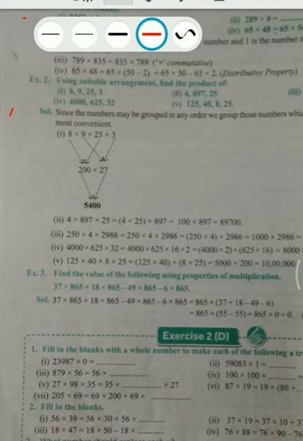The common number here is 865. It is present everywhere, so we can take out the common number. So 865 is your common number, then the rest of the numbers you can write as it is, that is 37 plus 18 minus 49 minus 6. After adding, 37 plus 18 is what, student? 55, and minus 49 minus 6 is minus 55. So 55 minus 55 is 0, into 865 is 0. Got it?